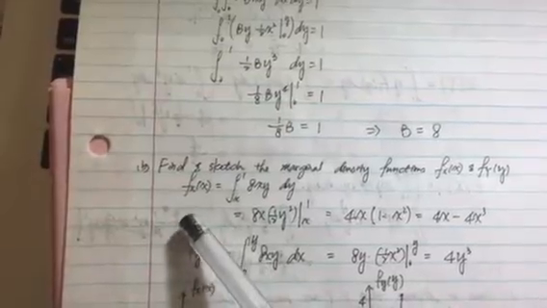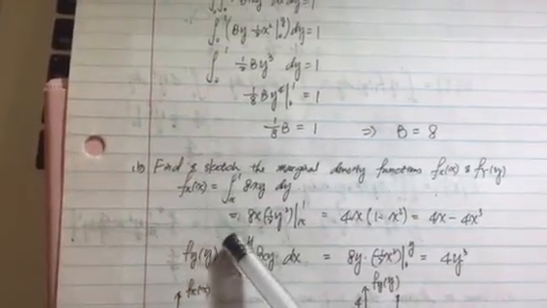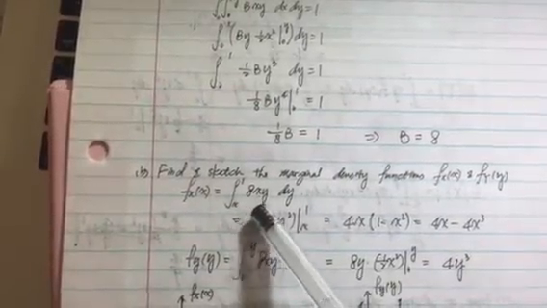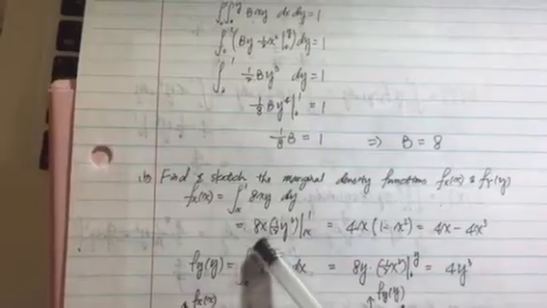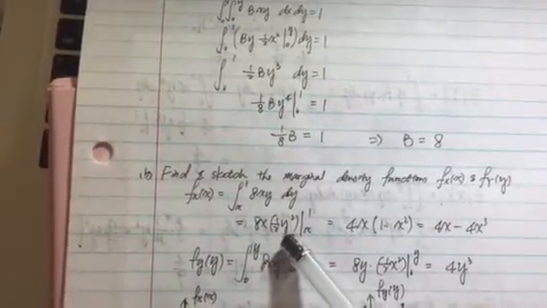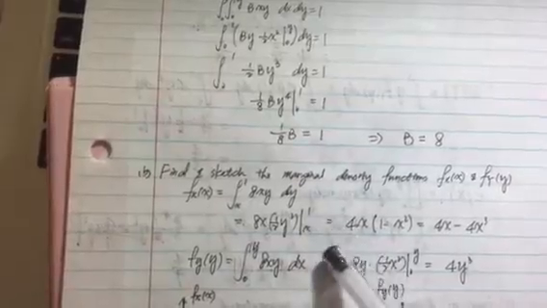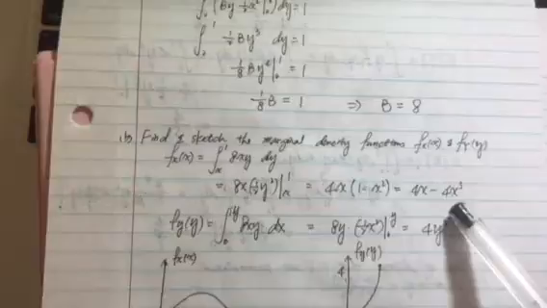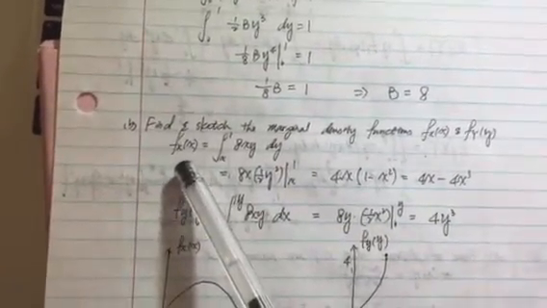So we get f_X(x) equal to the integral from x to 1 of 8xy dy, and we have 8x times half of y squared from x to 1, and we get 4x minus 4x cubed for f_X(x).